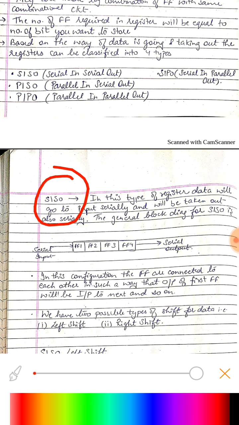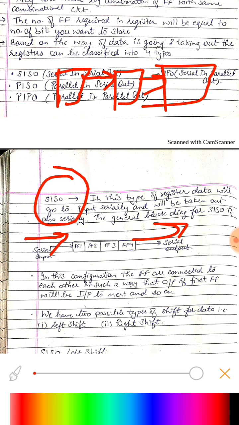Data is entered serially and extracted serially from the last flip-flop. In this configuration, the flip-flops are connected to each other in such a way that the output of one flip-flop is input to the next.